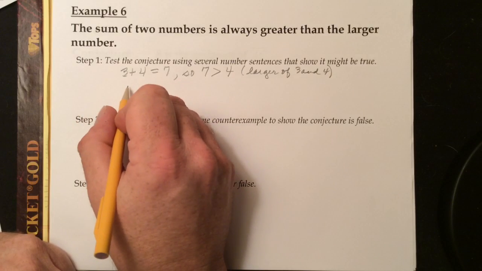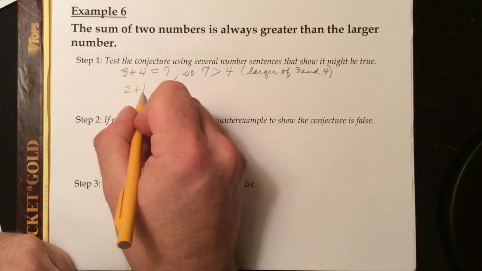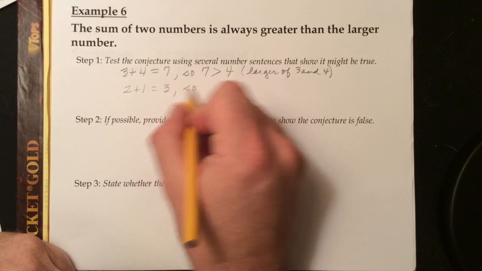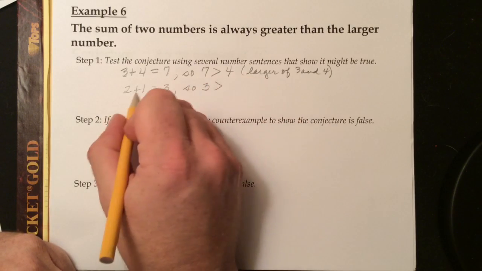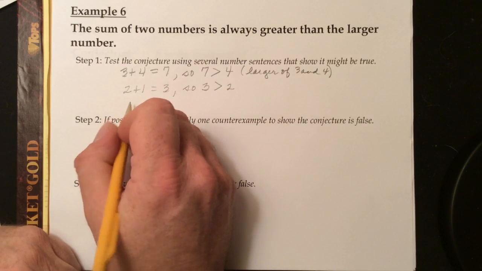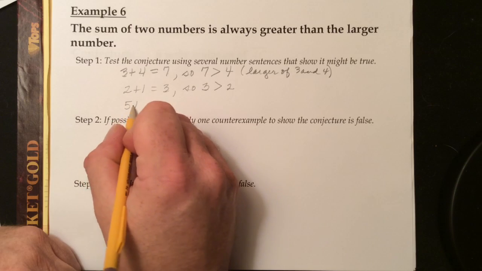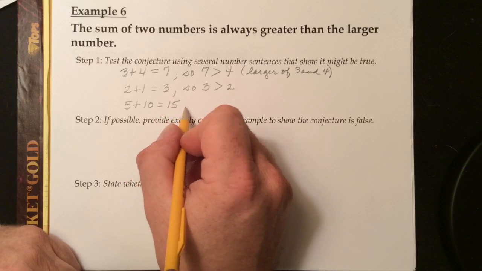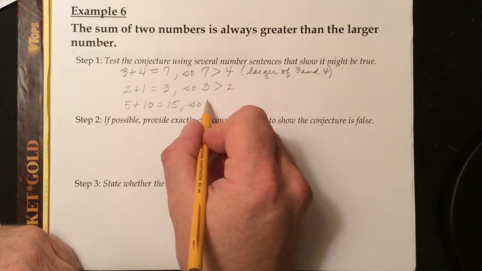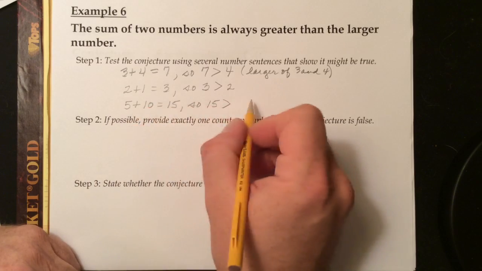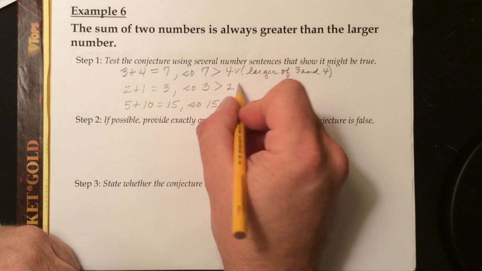And you might want to come up with a couple of others. 2 plus 1 equals 3. So 3, the sum, is greater than the larger of these two numbers, 2. And how about one more? 5 plus 10 equals 15. So the answer, the sum 15, is greater than the larger of the two, 10. So all of those work.